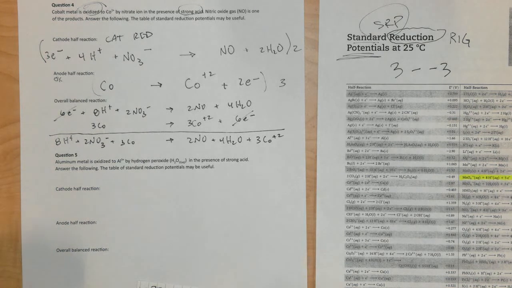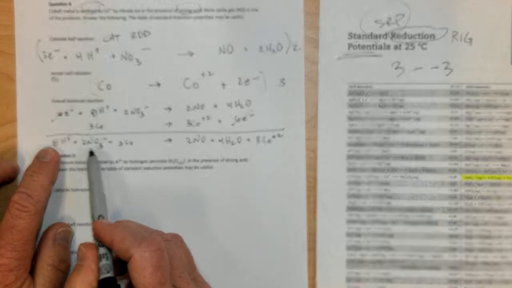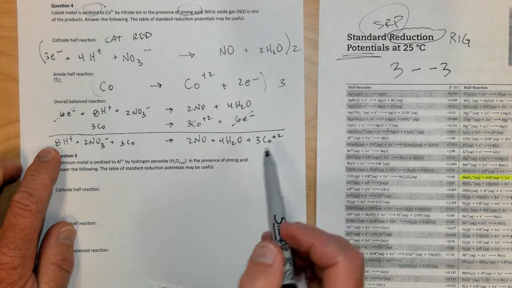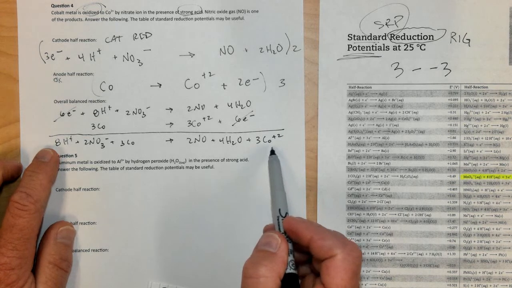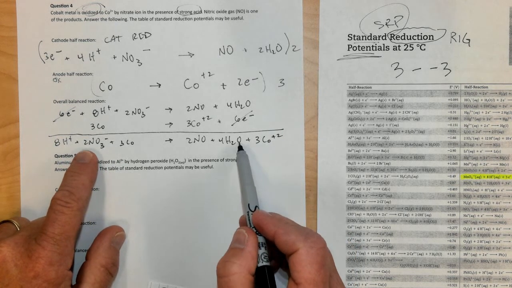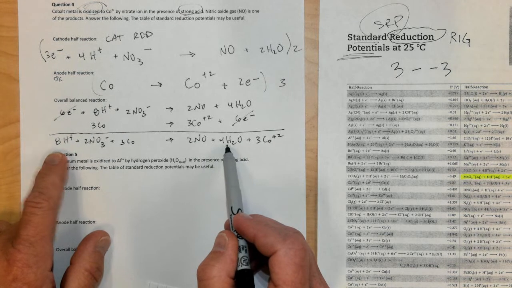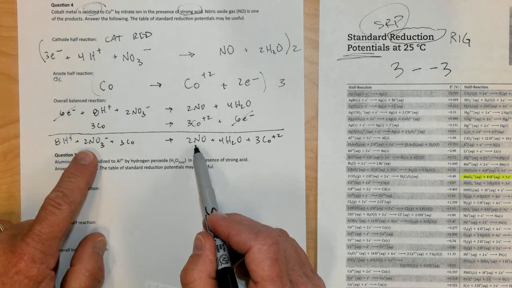I should check it for charge and for mass. And so 8 positives and 2 negatives gives me positive 6 on this side, and I have positive 6 on this side. 3 cobalts, 2 times 3 is 6 oxygens. So I have 4 plus 2 oxygens here for 6. 8 hydrogens and 8 hydrogens, and 2 nitrogens and 2 nitrogens.